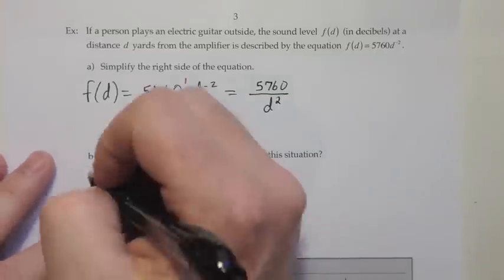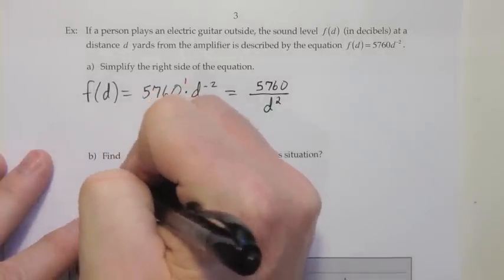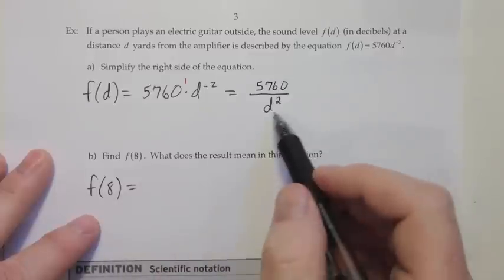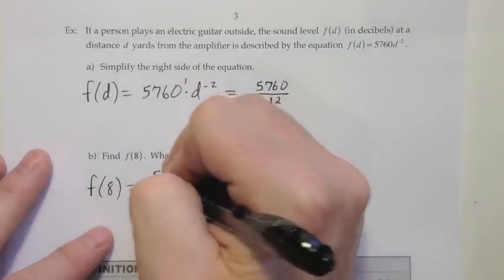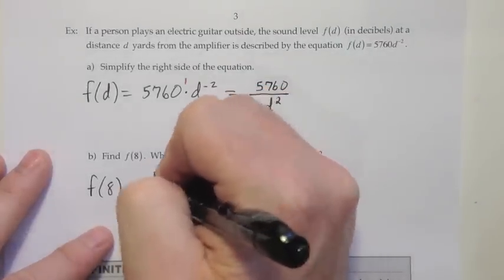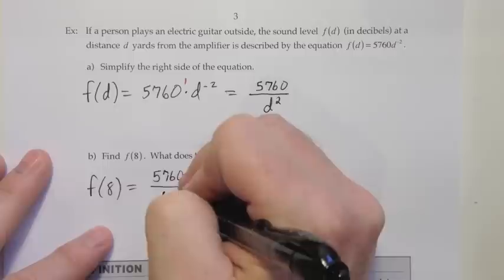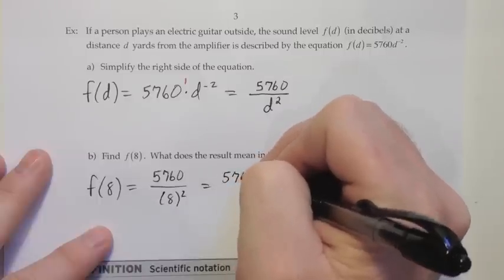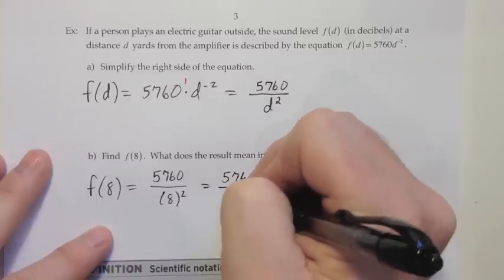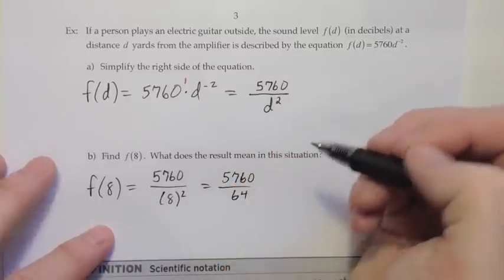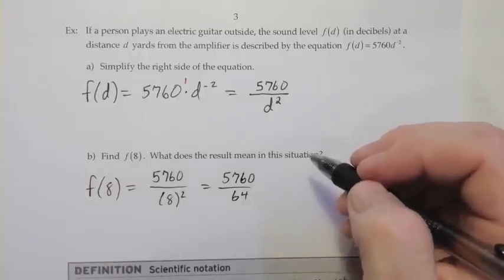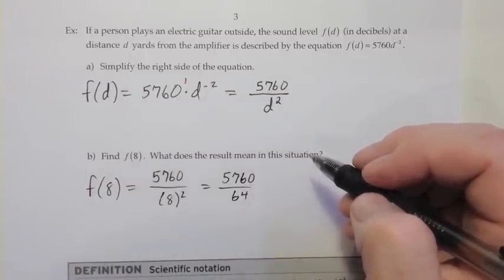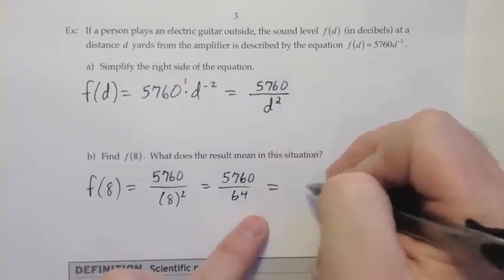So first let's just find it. f of 8 means that we're going to plug 8 in place of d. So we'd get 5,760 over, instead of d squared, it would be 8 squared. So that's 5,760 divided by 64 if I do the squaring on the 8. And then we just need to divide to finish that off. So 5,760 divided by 64, that goes in 90 times.